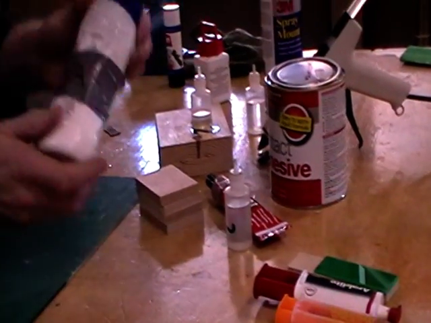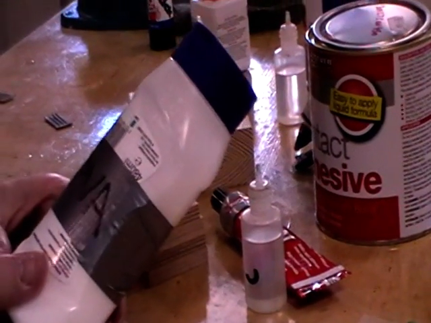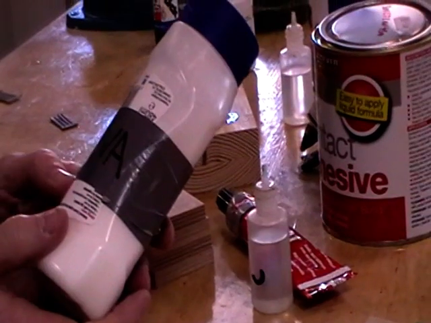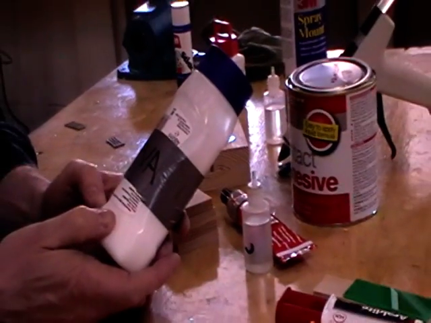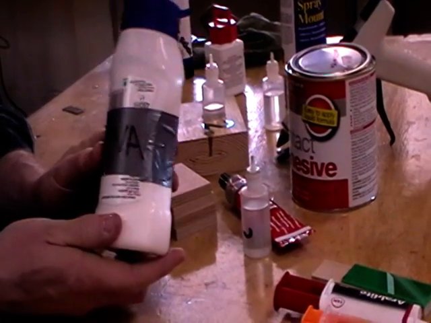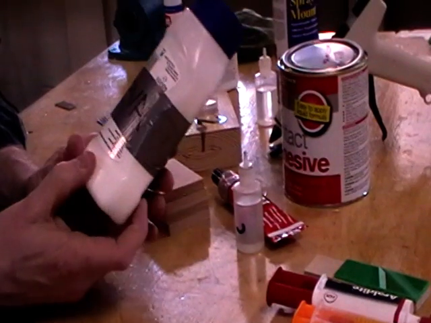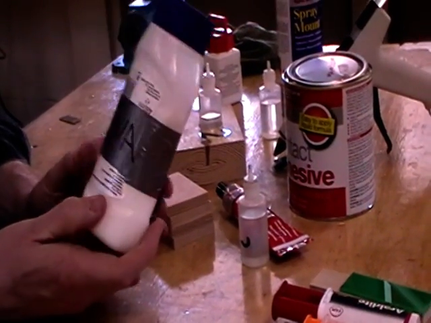PVA, polyvinyl acetate, is the standard wood glue that we use in school. It's absolutely brilliant for sticking wood. It's a really strong wood glue. You do need to leave it to dry, leave it to set, ideally clamped so that it's drying under pressure. It can also be used as a wallpaper paste. There are lots of different applications for it.